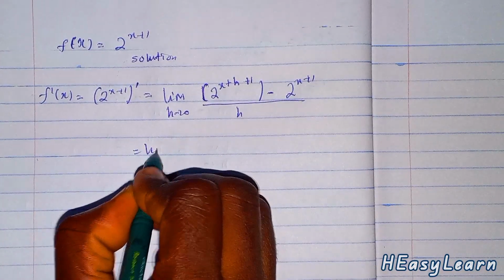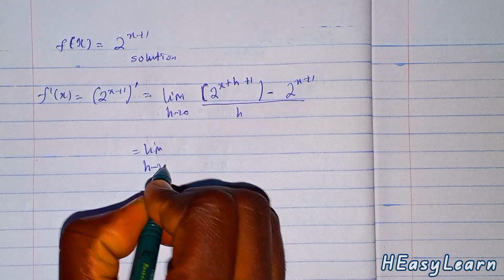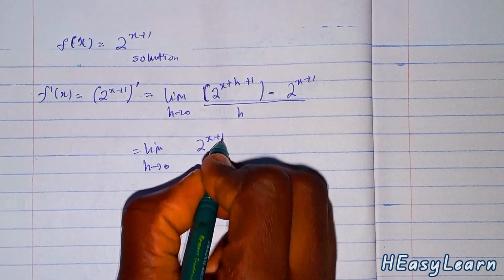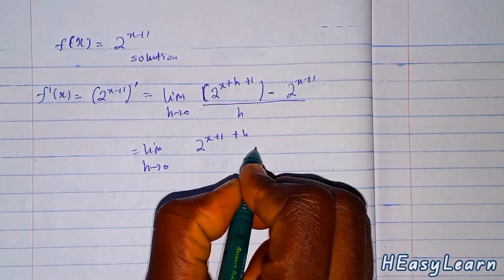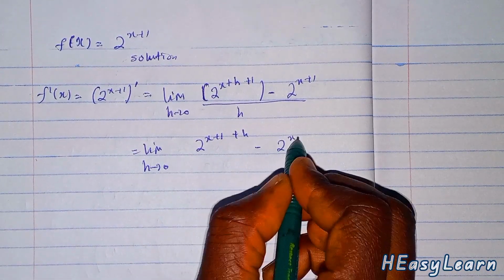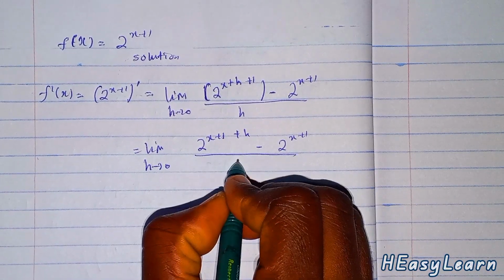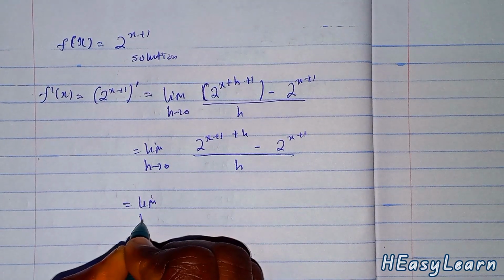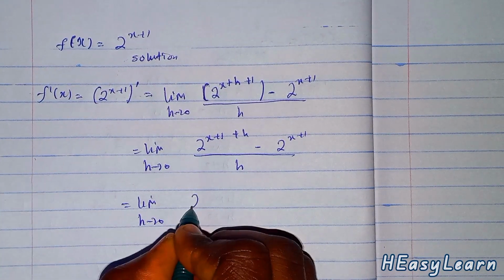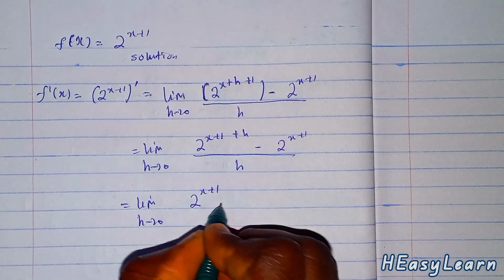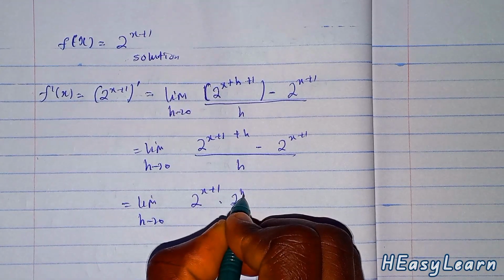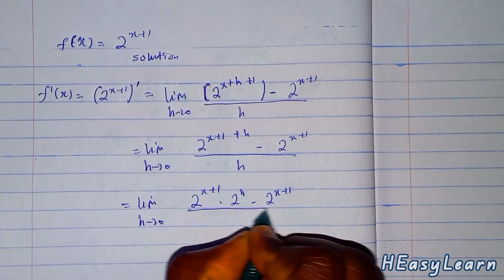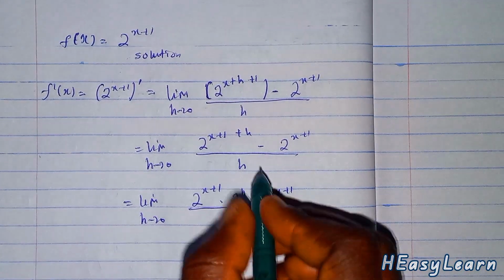This is the same thing as the limit h approach 0 of 2 to the power of x plus 1 plus h minus 2 to the power of x plus 1 over h. The limit h approach 0. This is the same thing as 2 to the power of x plus 1 multiplied by 2 to the power of h minus 2 to the power of x plus 1 over h. Law of indices.